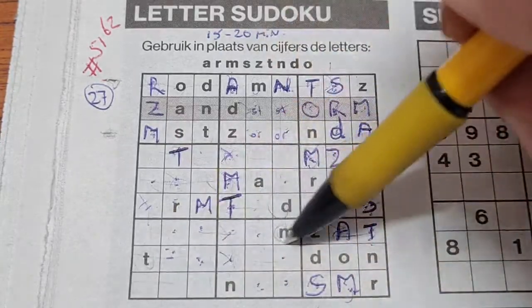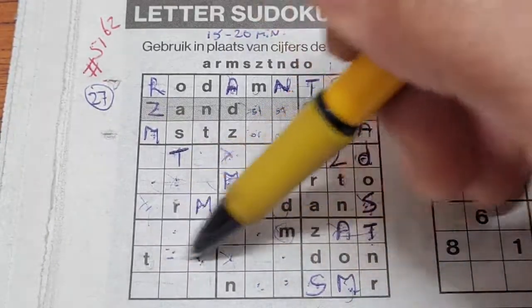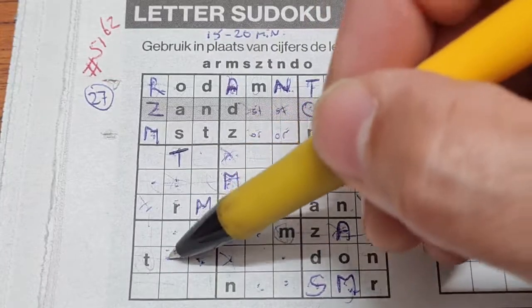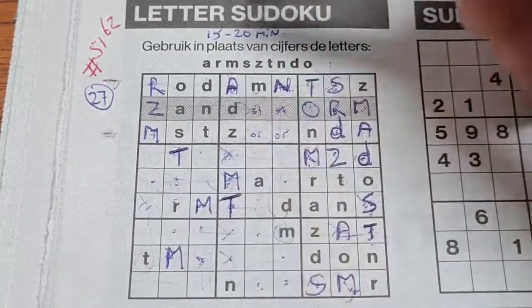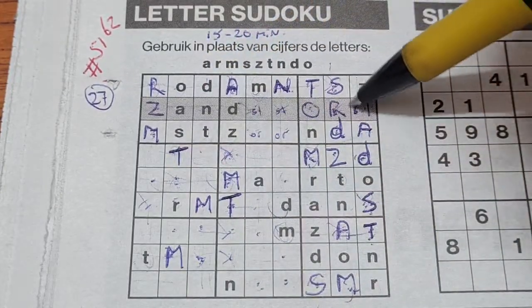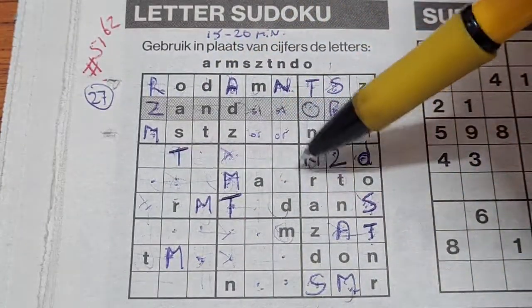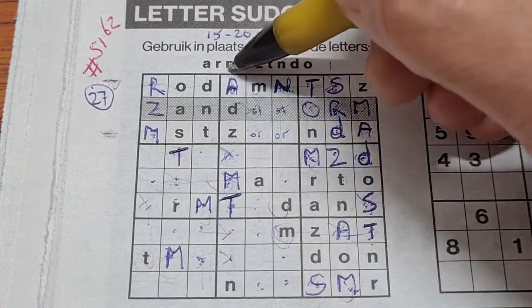M in the last row, M in that row. So the row between, the only two places left for the M should be here or there. We see an M in the third column. So no M there, M should be there. And all the M's are used. I can see letter number one, letter M.